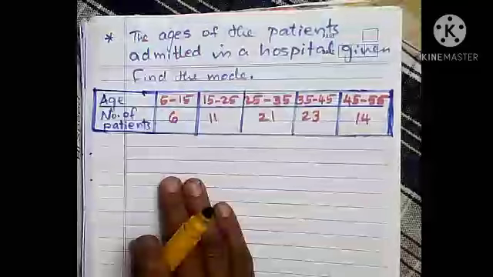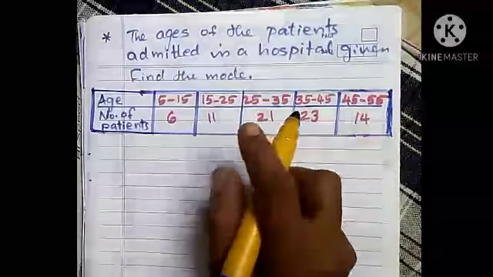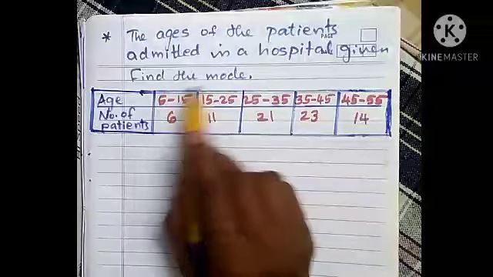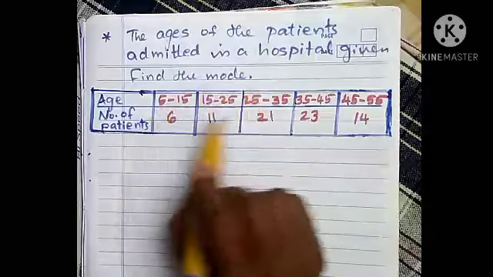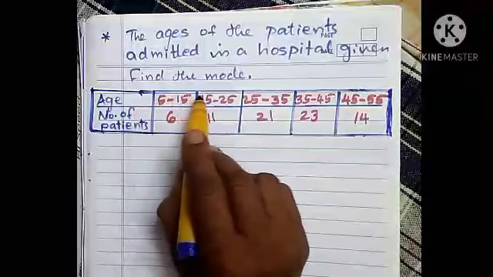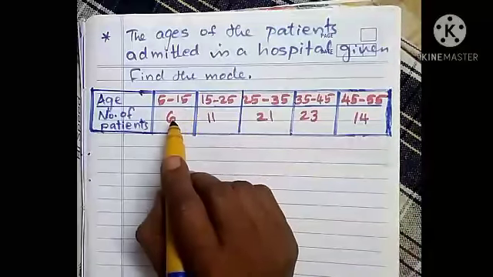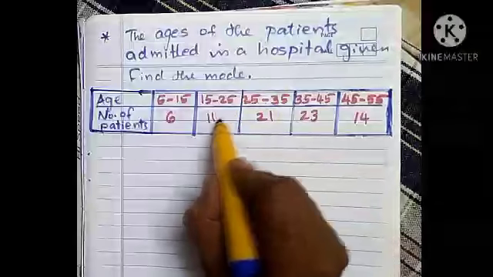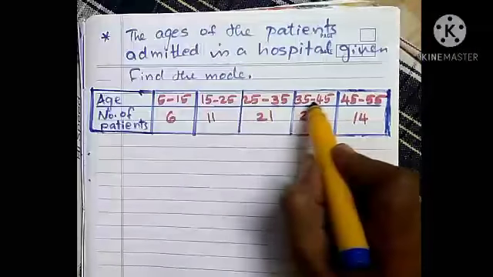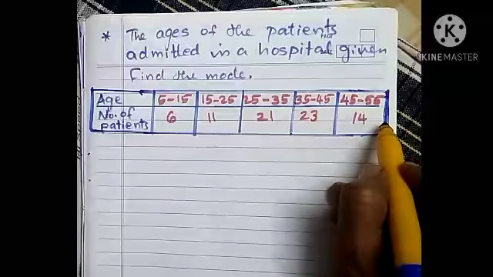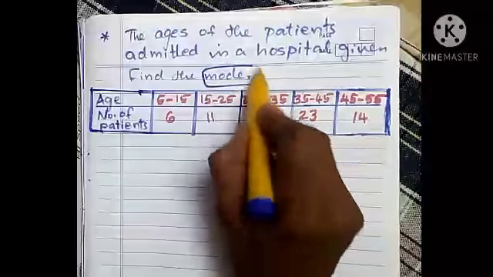Okay, question number 1. The ages of the patients admitted in a hospital are given. Find the mode of the data. Data given, age and number of patients. Age 5 to 15, 6. 15 to 25, 11. 25 to 35, 21. 35 to 45, 23. 45 to 55, 14. We need to find the mode.